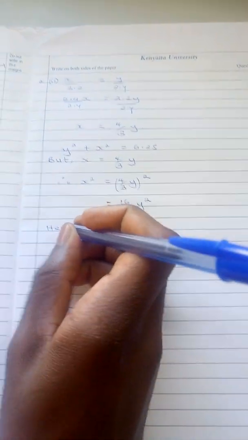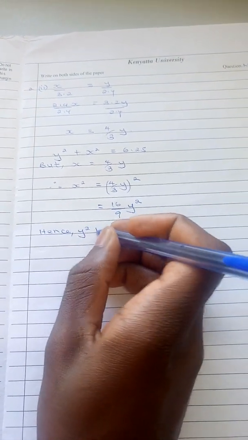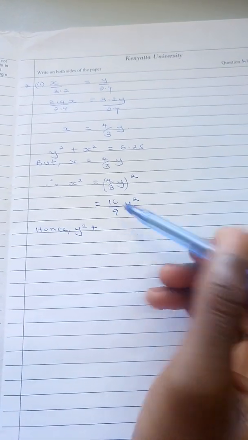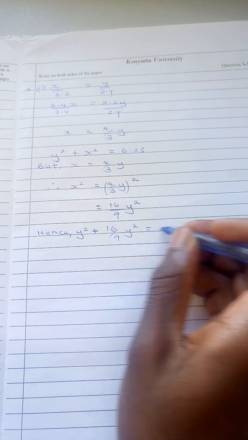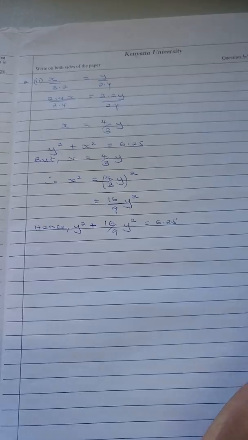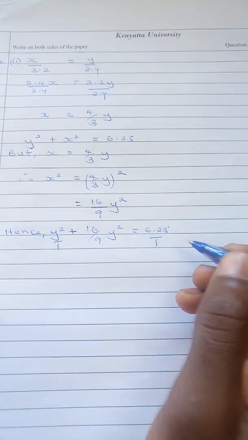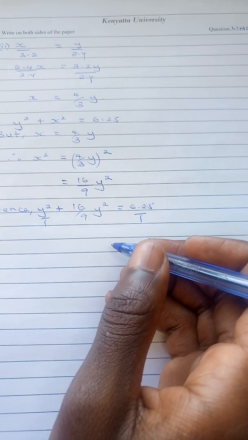Hence, y squared plus, instead of putting x squared, we replace it with 16 over 9 y squared is equivalent to 6.25. This over 1 over 1. Our LCM in this case is 9.